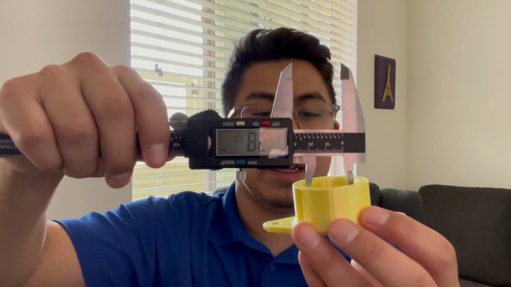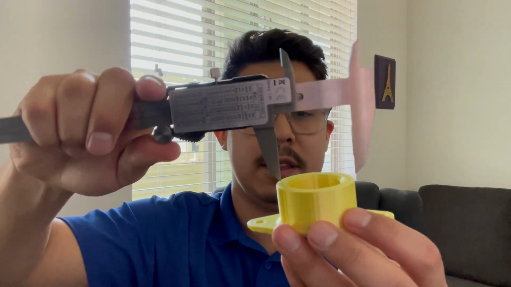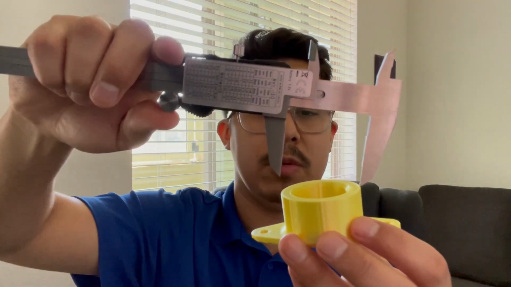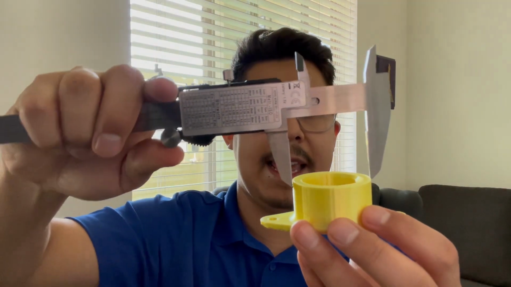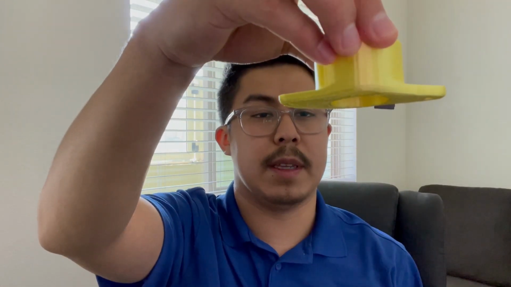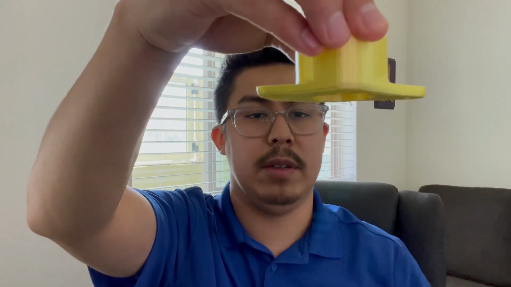So I check this diameter here, but I don't check the relative angles. So what can happen is this part can pass inspection, however, down the line in assembly it can fail, or out in the field while the end customer or end user is using this, it can fail there as well.